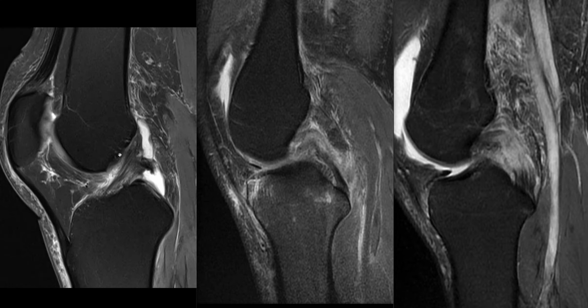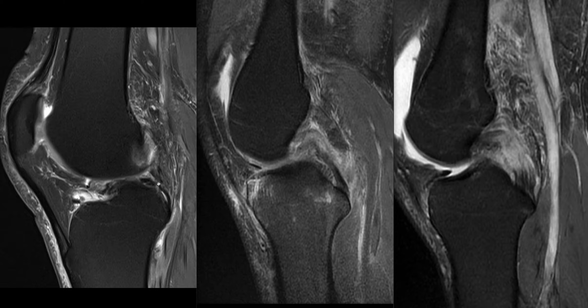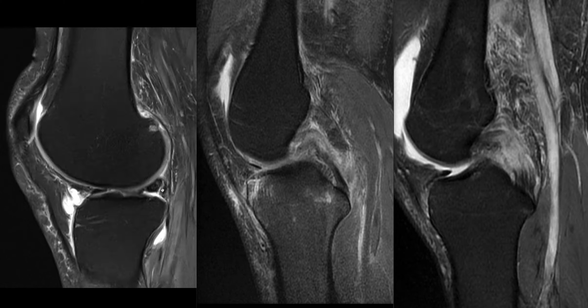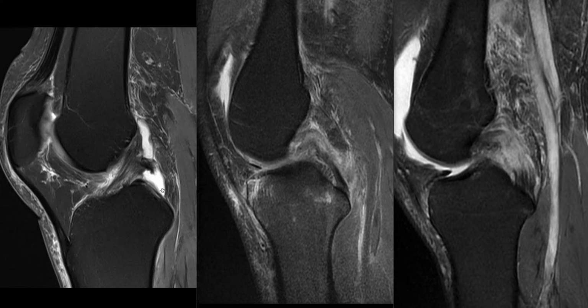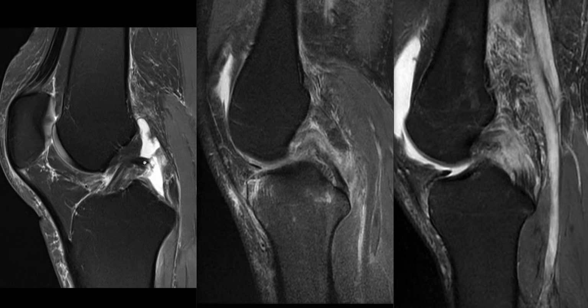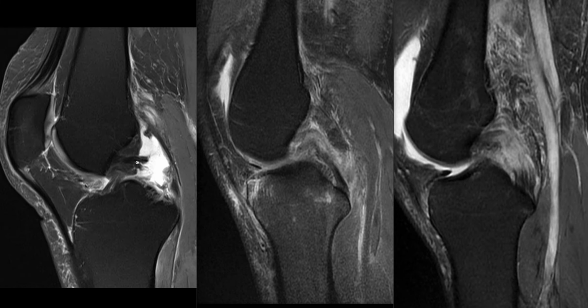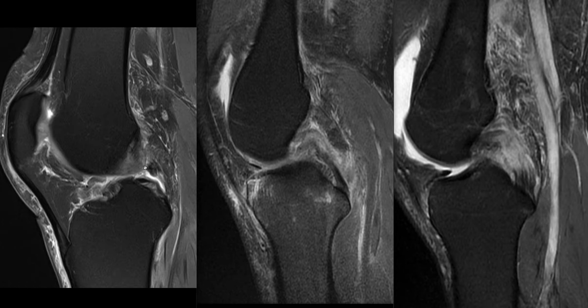In this patient, it's a little different. The posterior cruciate in this case has been avulsed from its tibial attachment. The overall signal of the posterior cruciate appears to be better preserved. Of course, that also depends on how acute the injury is. But you can see that this is a different tear pattern from the other two cases.